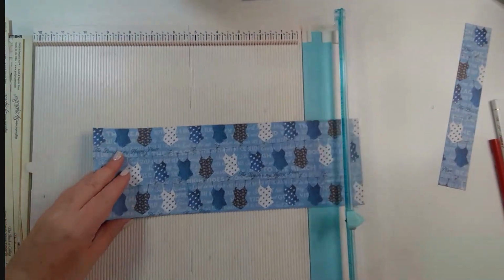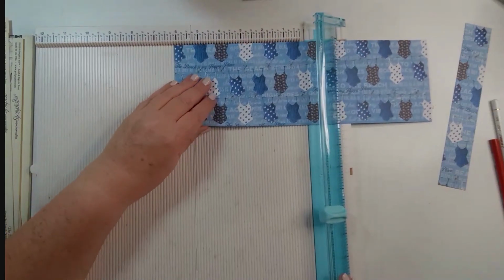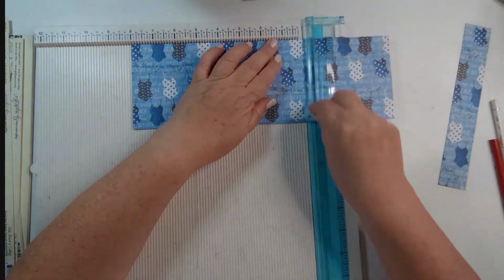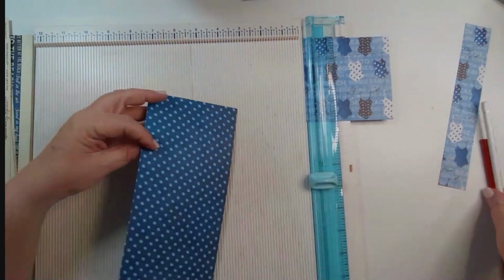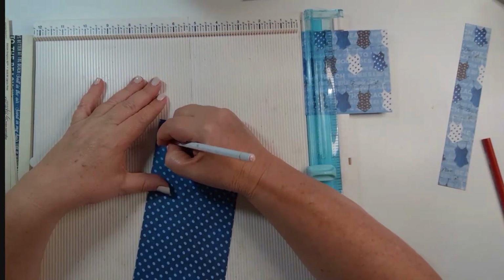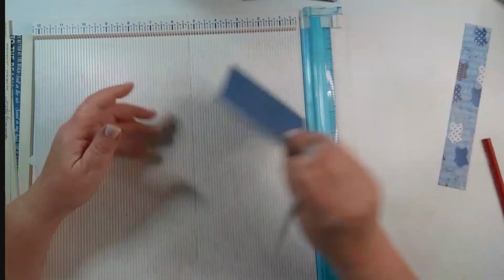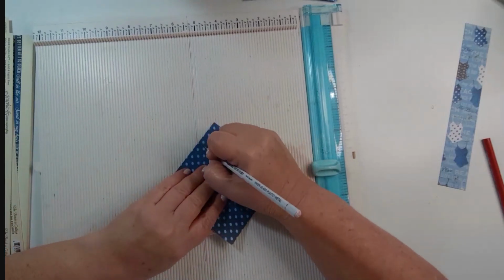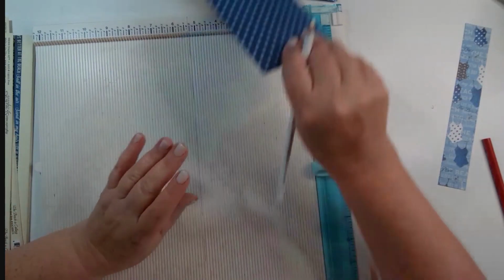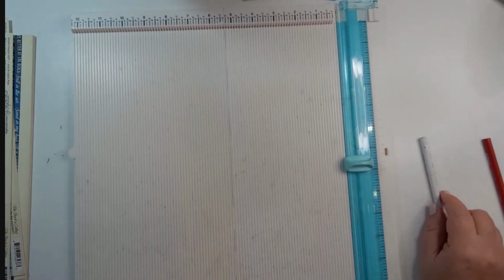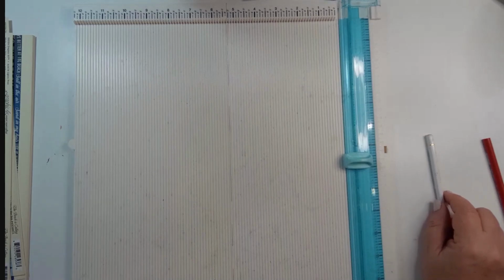The bottom is E1-1, 8 by 4. This is E1-1. And this is D1-1. Okay, and that's all I have left from this one. On to page 4.